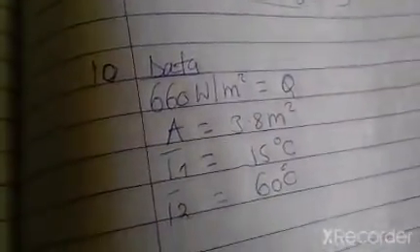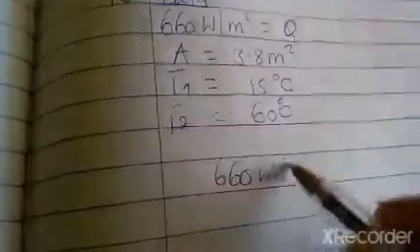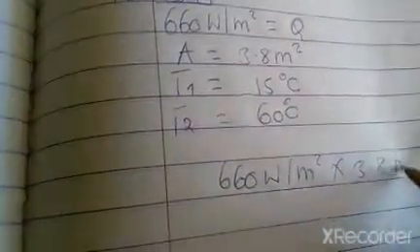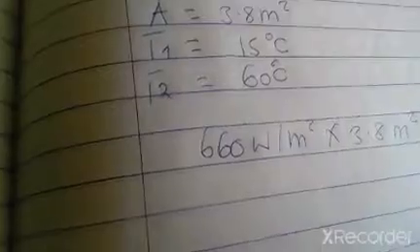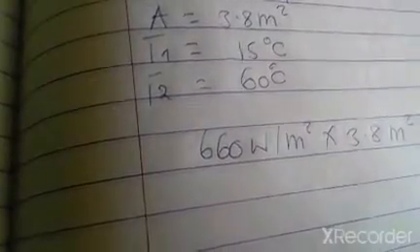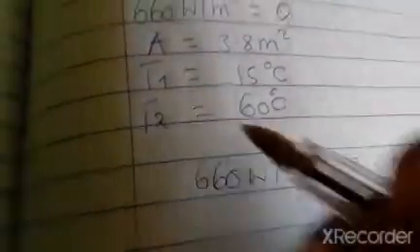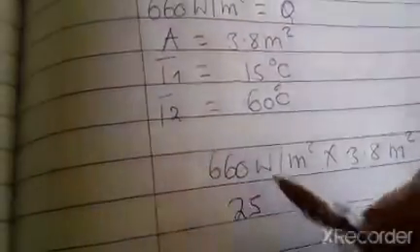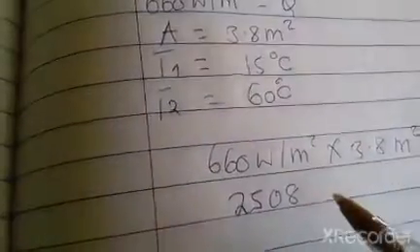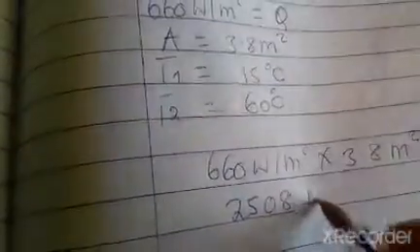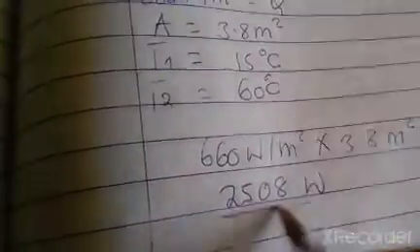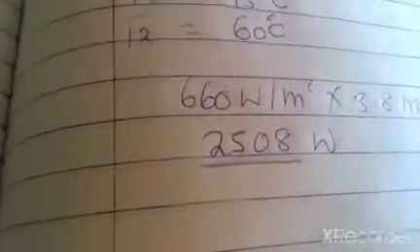So we are going to say 660 watts per meter squared multiplied by 3.8 meters squared. If we multiply this, we are going to get 2508 watts.